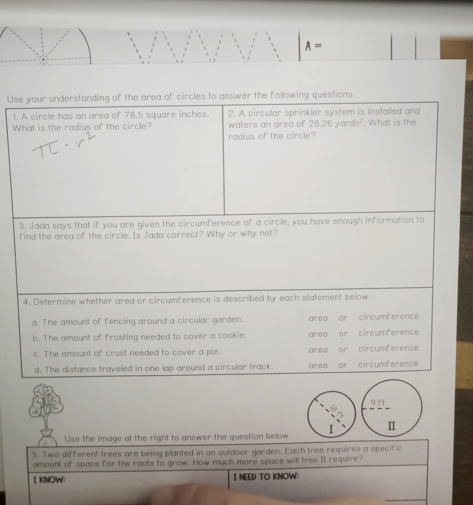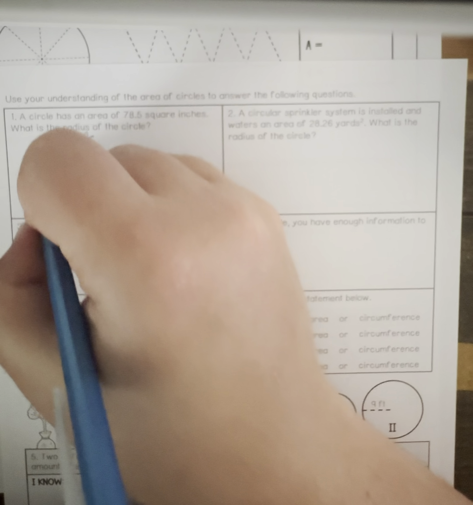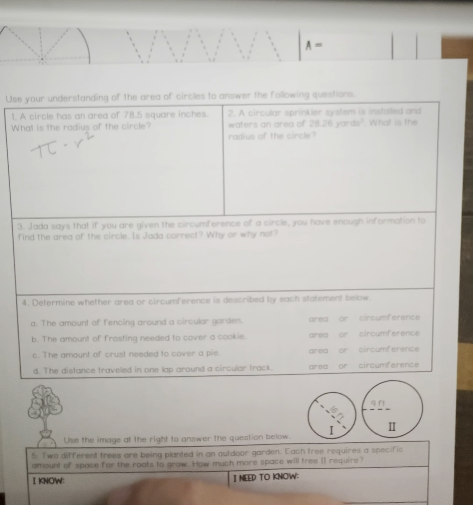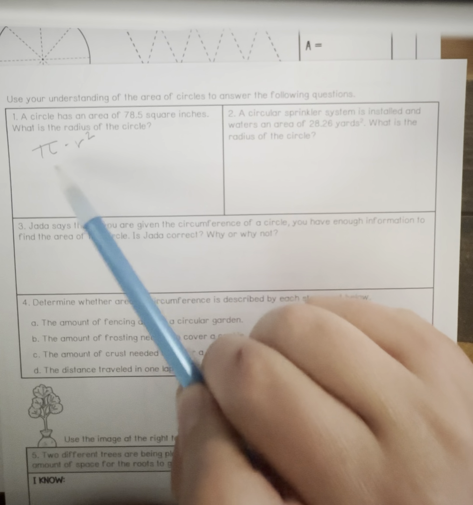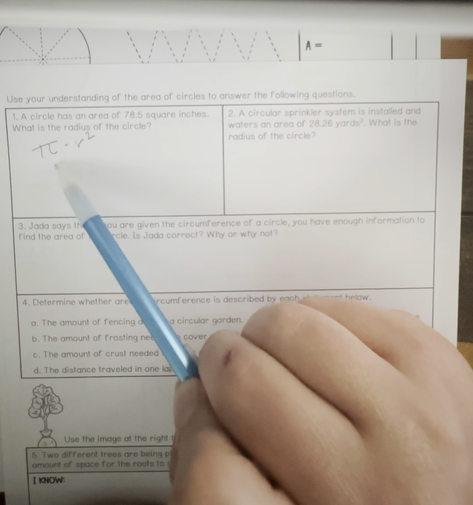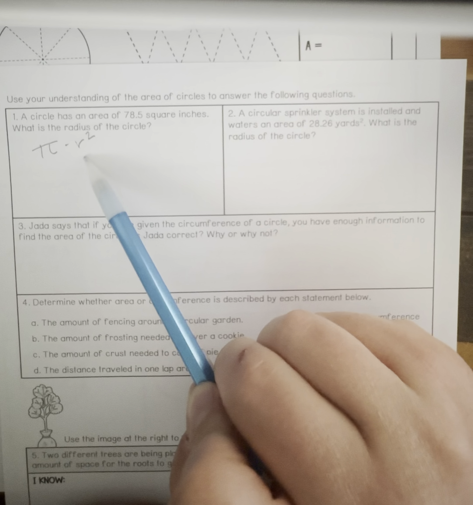Let me back up, sorry. The first thing we have to do is undo pi times radius. So I'm going to take my area, 78.5, and divide it by pi.